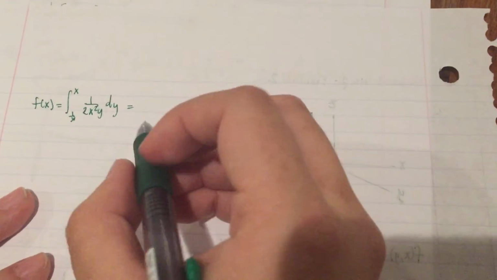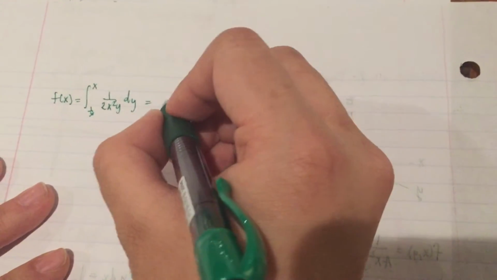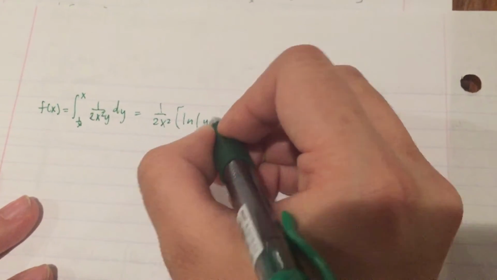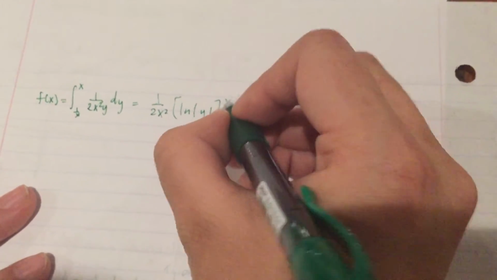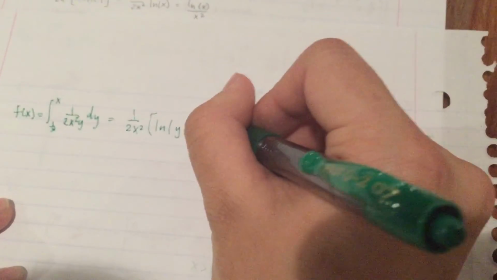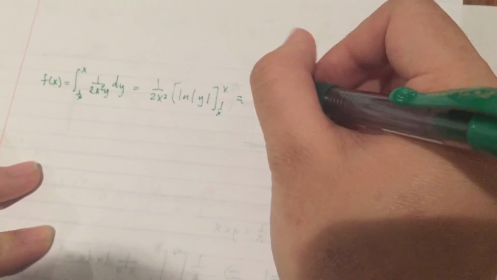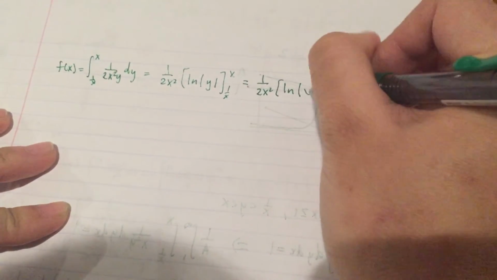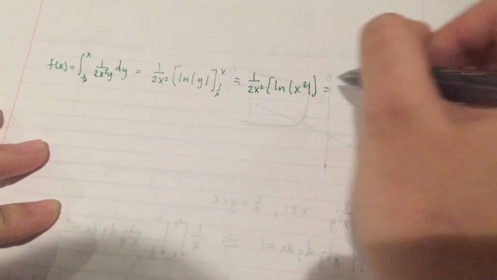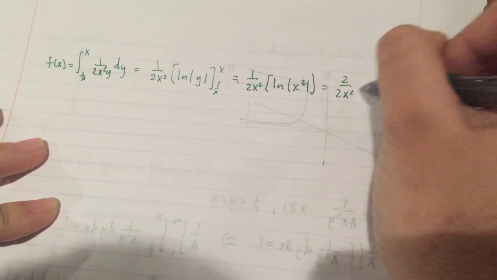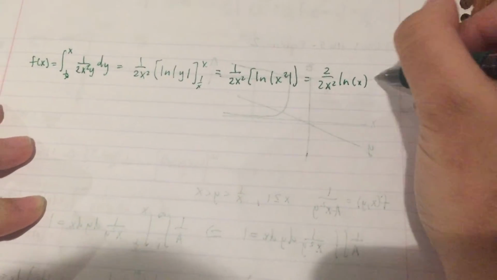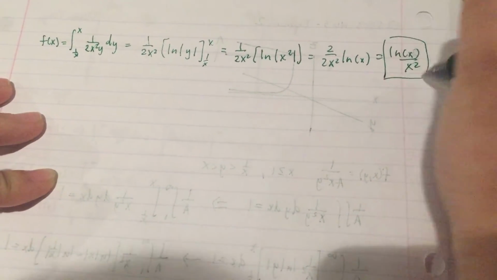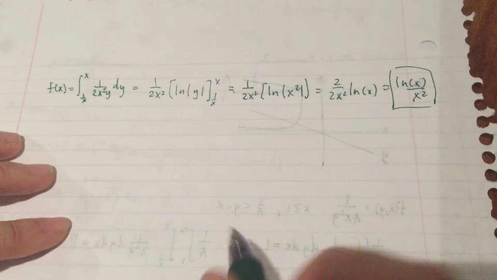When you solve this integral, it should look like this. And that's f of x, the marginal density.